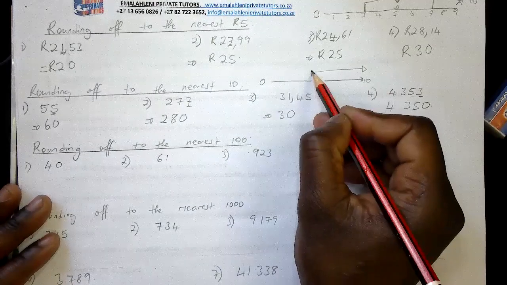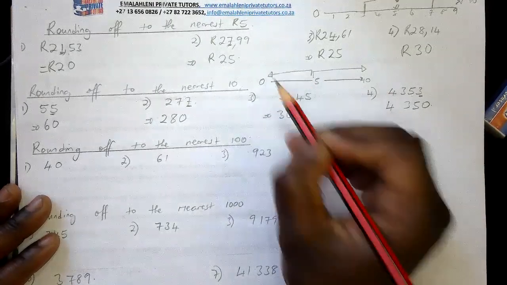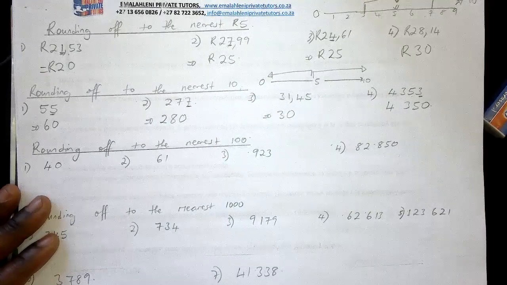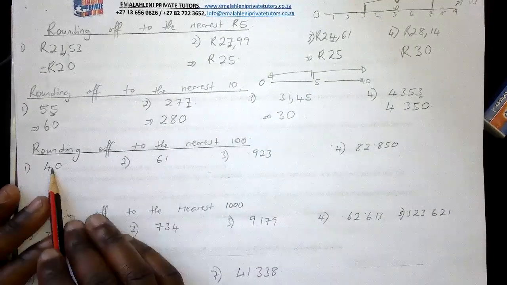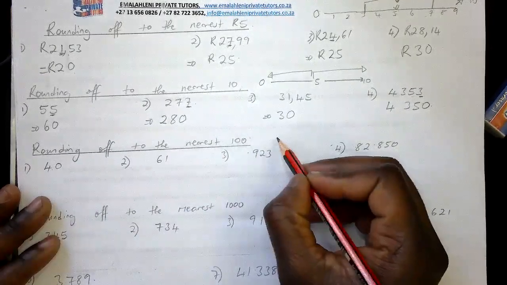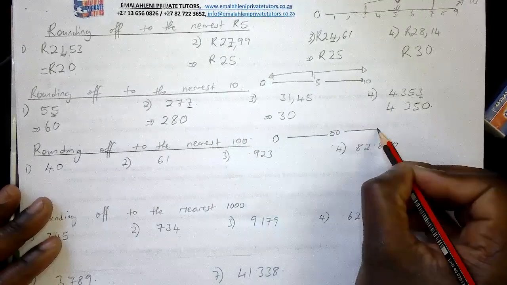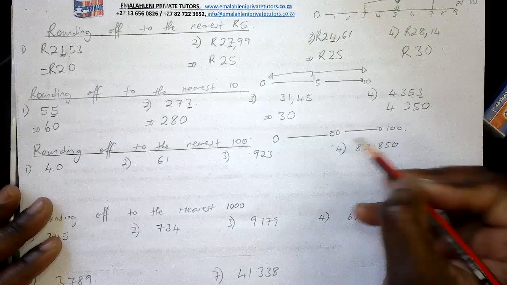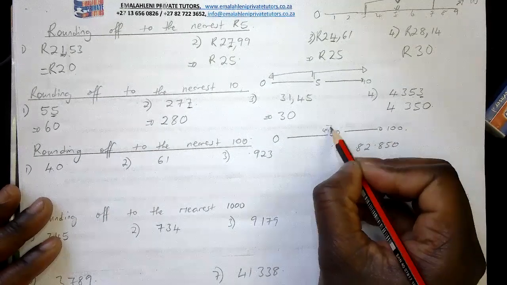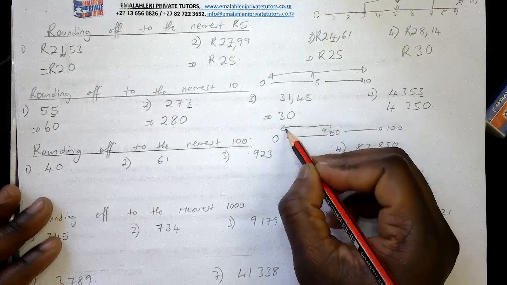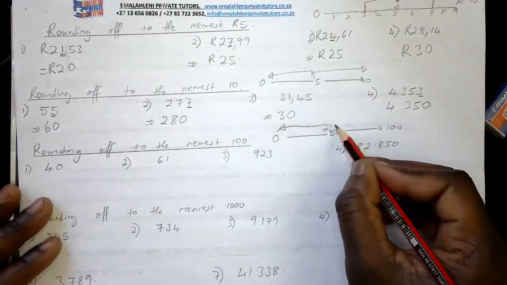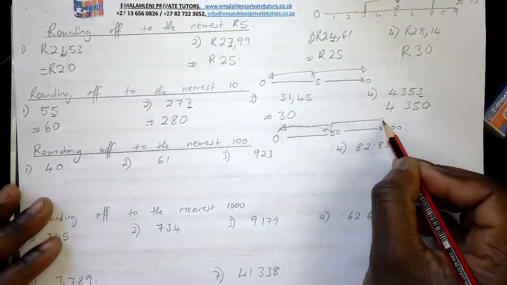If it is 4 and below, we go to 0. Again, here we are using 0 to 50 and 50 to 100. So if anything is 49 and below, we go back to 0. Then if it is 50 and above, we round up to 100.